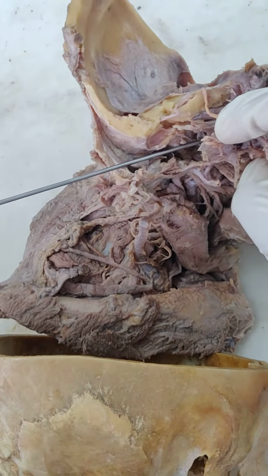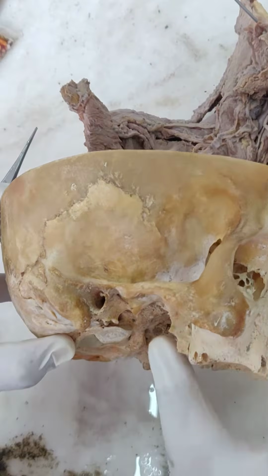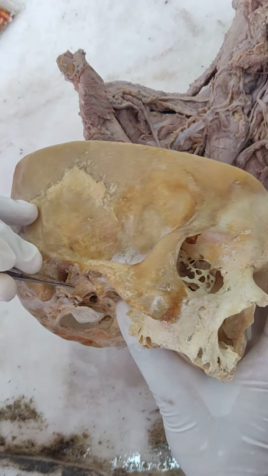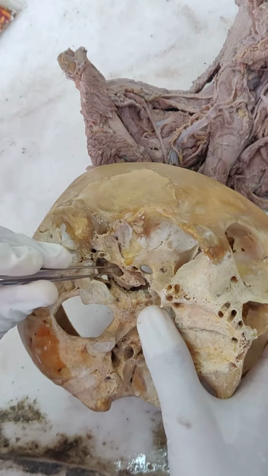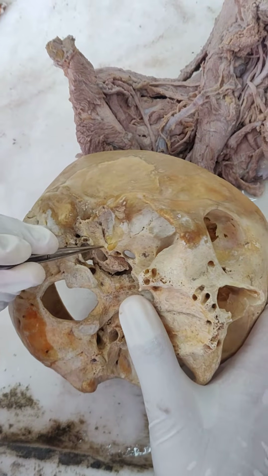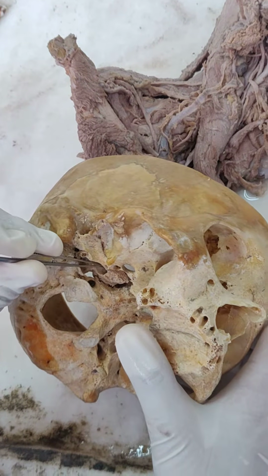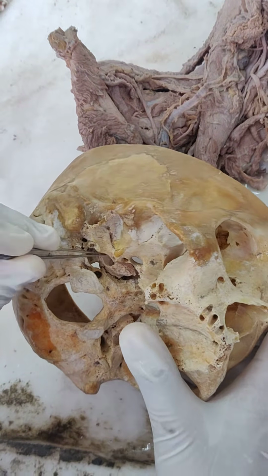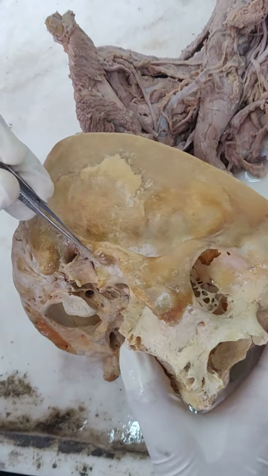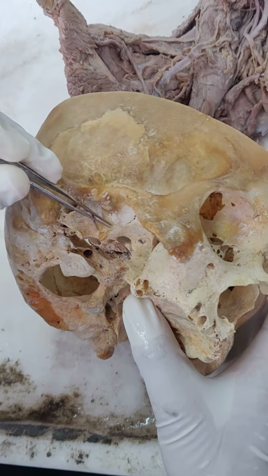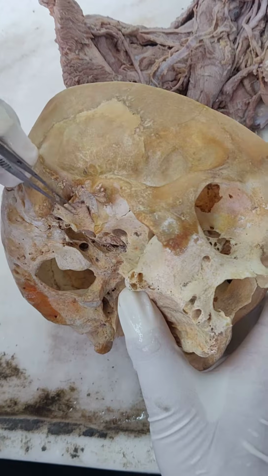Below, it is the tympanic plate of the temporal bone. Here you can see below it is the tympanic plate of the temporal bone. Medially there is the internal carotid artery and the carotid canal. Medially the carotid canal contains the internal carotid artery and the plexus around it. Laterally there is the downward edge of the tegmen tympani. These are the bony boundaries of the auditory tube.